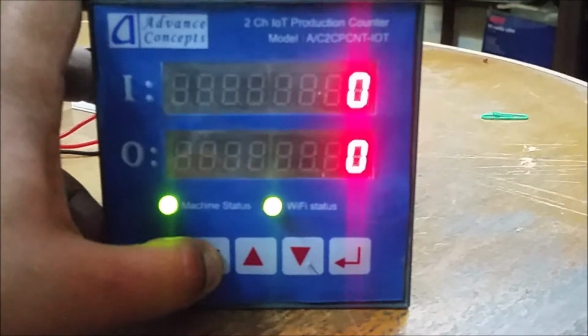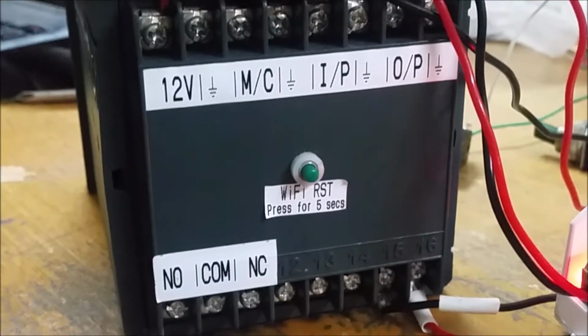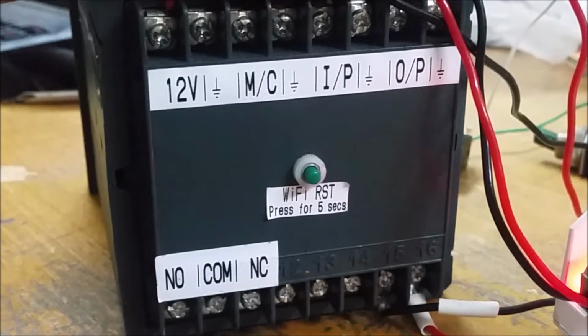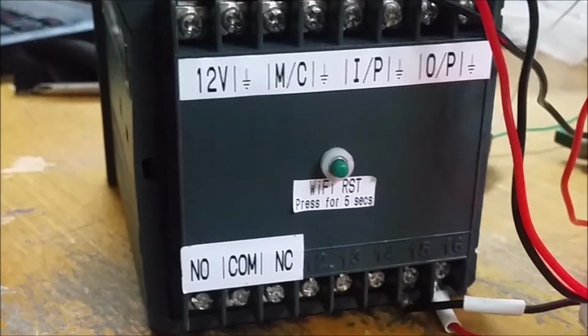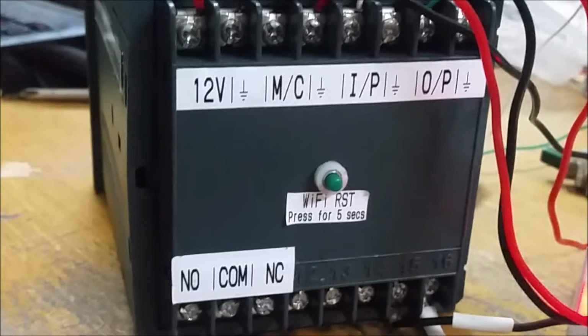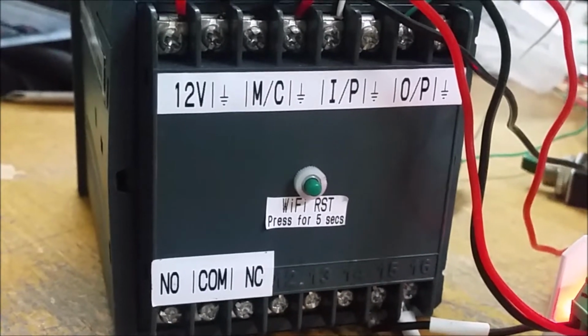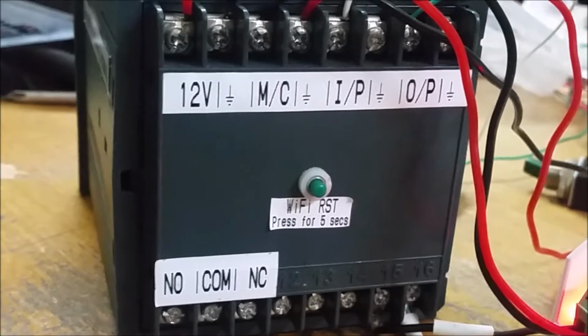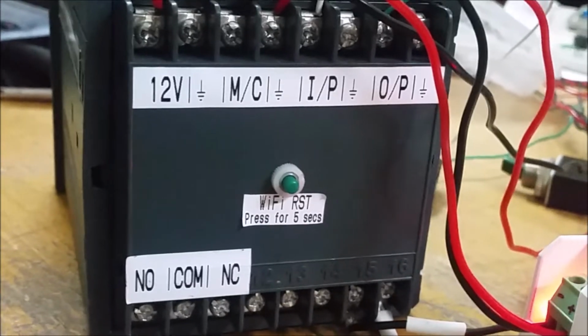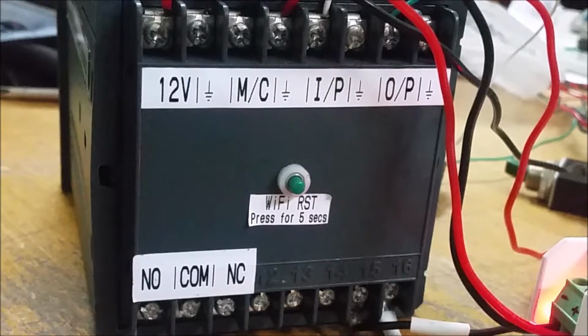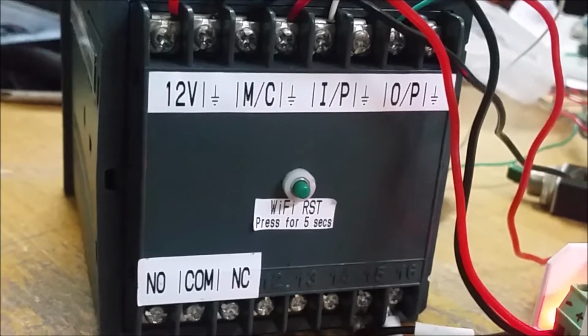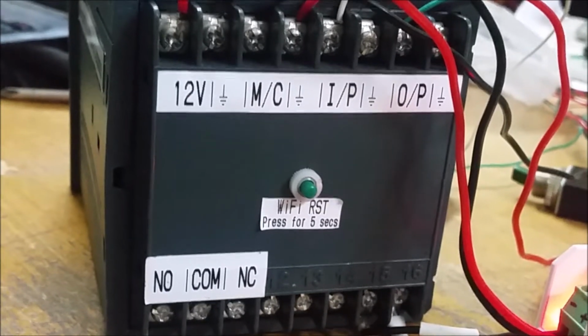And here you go. This is the rear terminal legend. On the top, we have the power supply to this unit, the 12-volt DC and ground. The machine status and ground expects a steady 24-volt DC signal to indicate the machine is up. The input ground and the output ground are the terminals for the sensor signals.